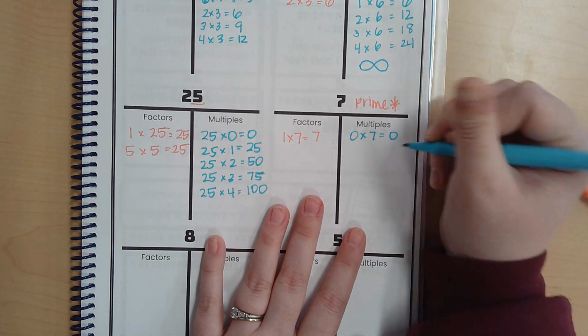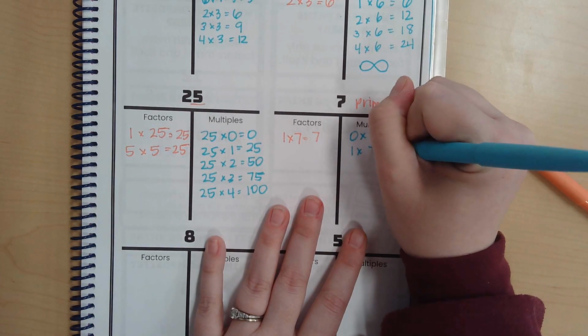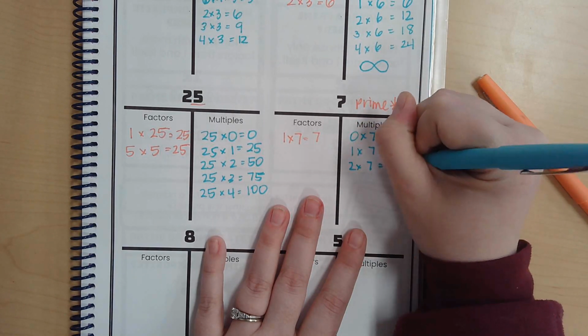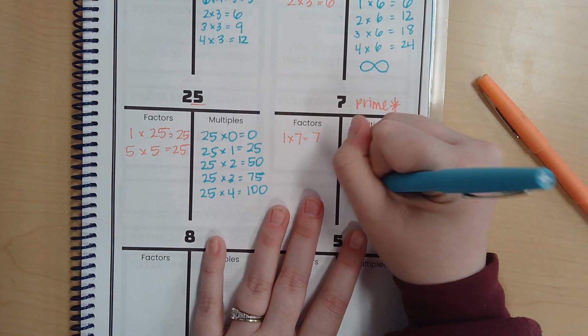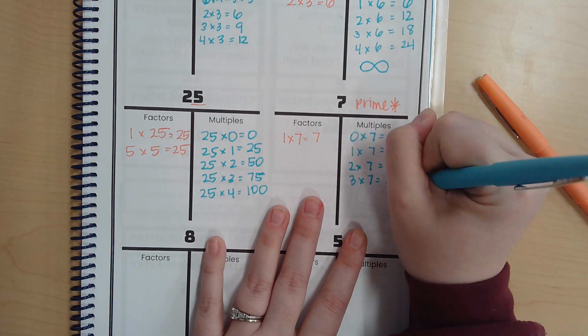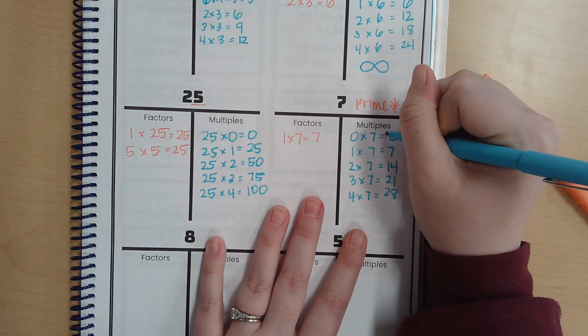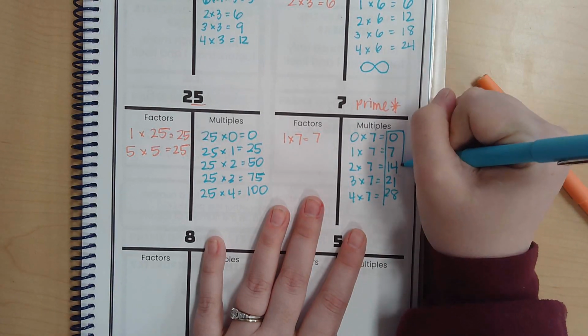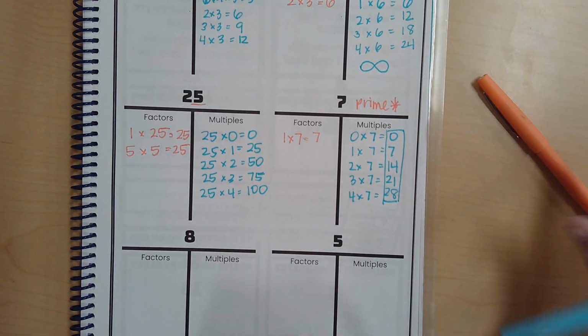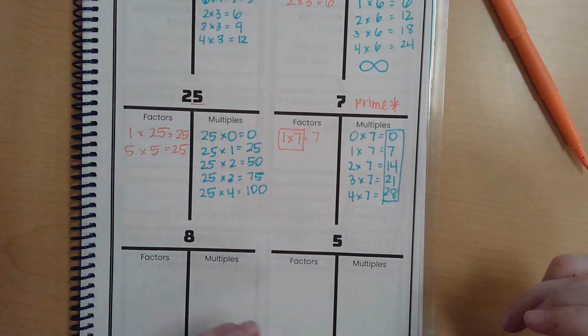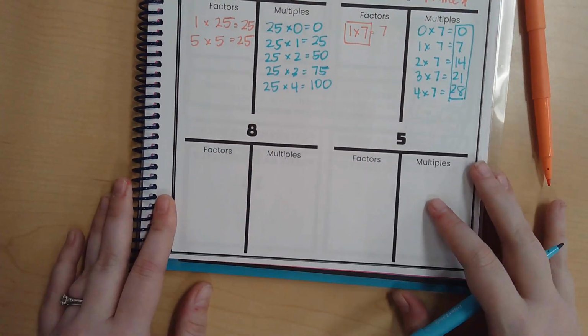That's our first multiple. 1 times 7 is 7. 2 times 7 is 14. 3 times 7 is 21. 4 times 7 is 28. So if we come down here, these are all the multiples of 7, and then these are the factors right there, okay?